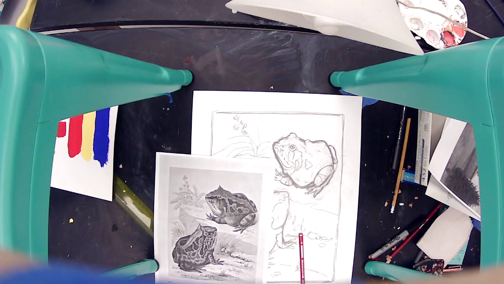My hand is not as steady as it could be because I'm using my trackpad here.